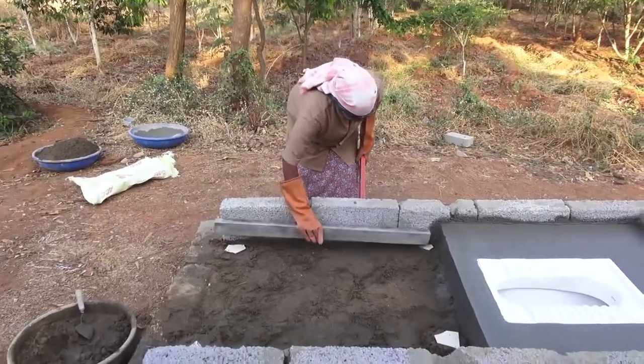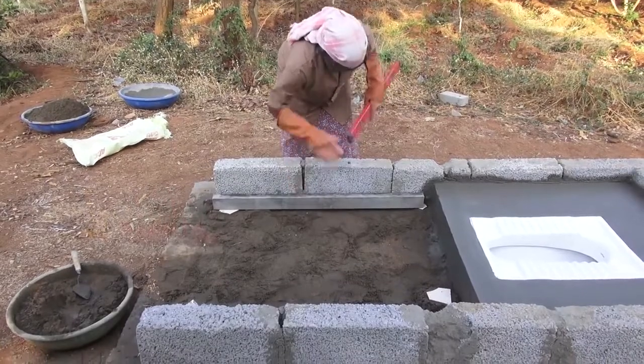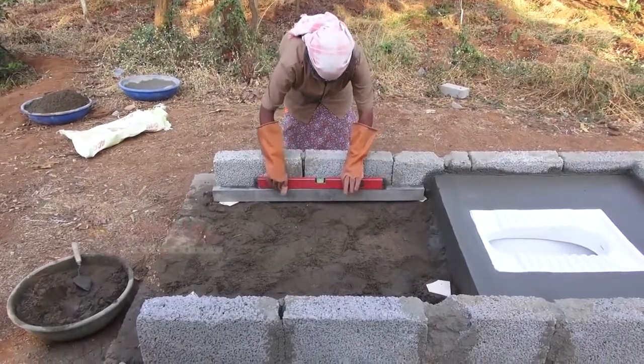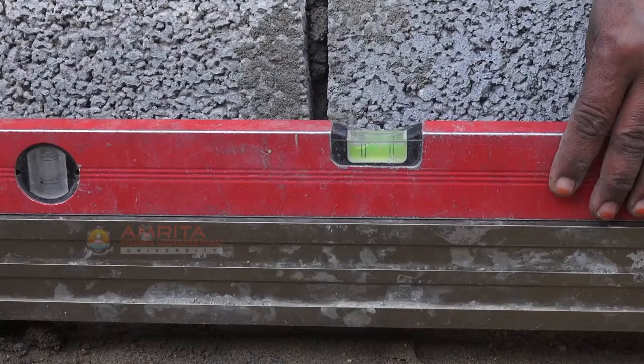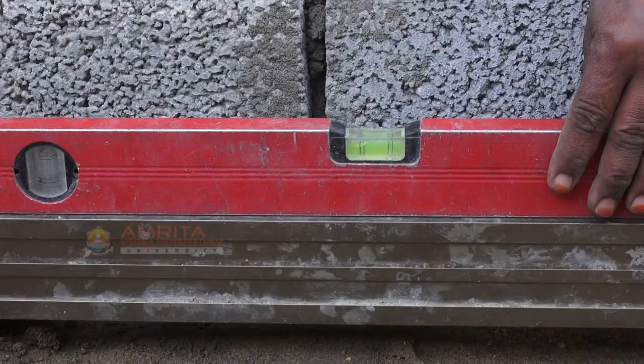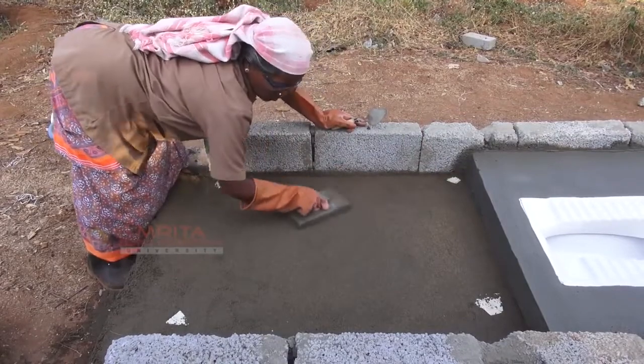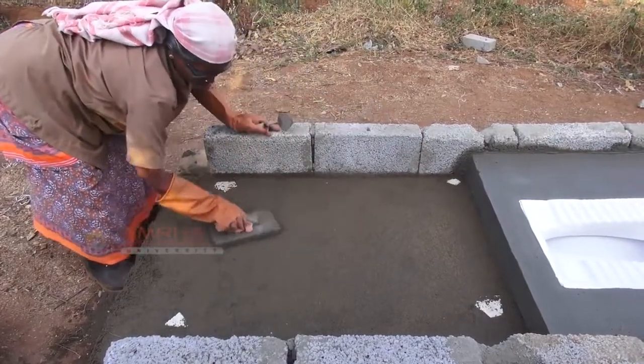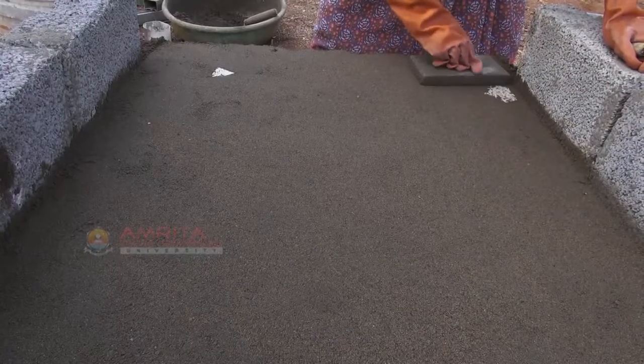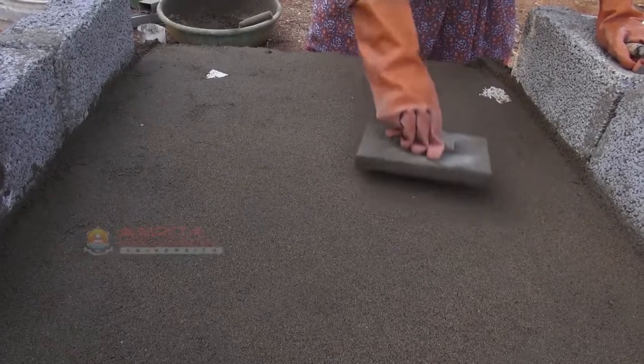Place tiles on the other side at the other 2 ends at the same elevation as that of the elevated tile. Check the elevation by placing the spirit level on the straight edge to ensure the slope is towards the tile near the drainage pipe. Slope the area towards the drainage by using a straight edge. Finish using a wooden float.